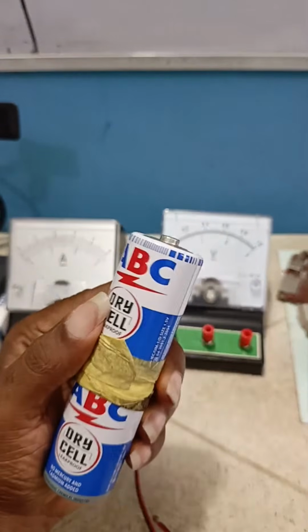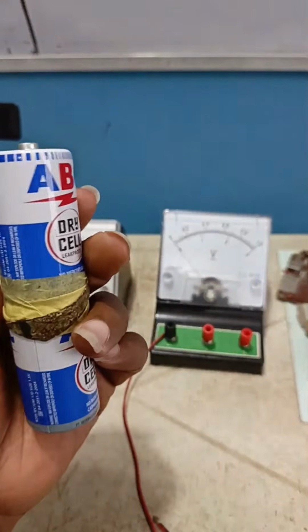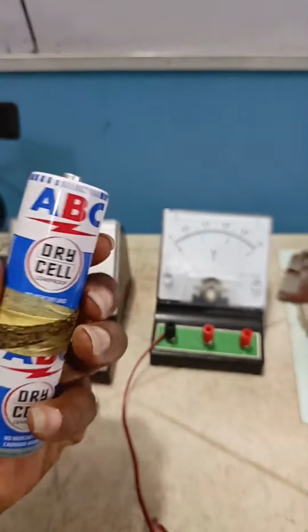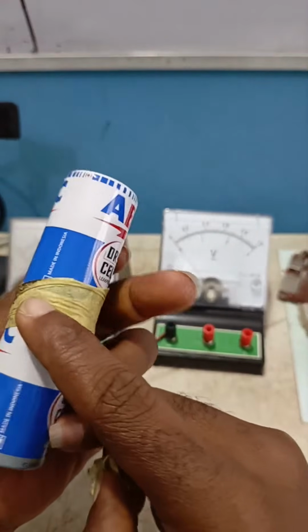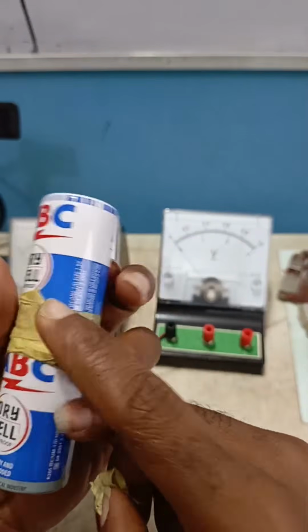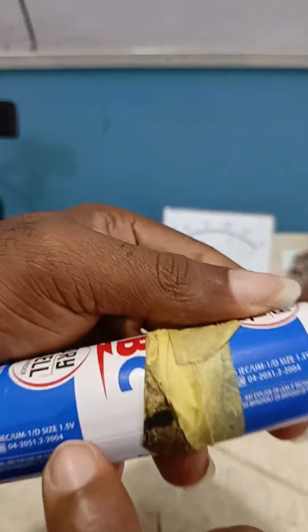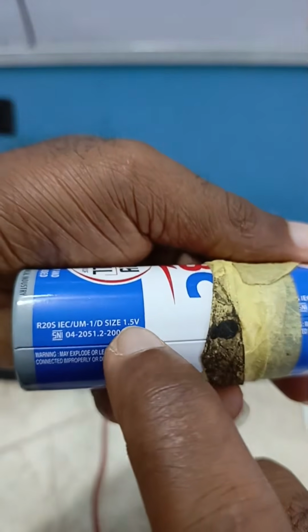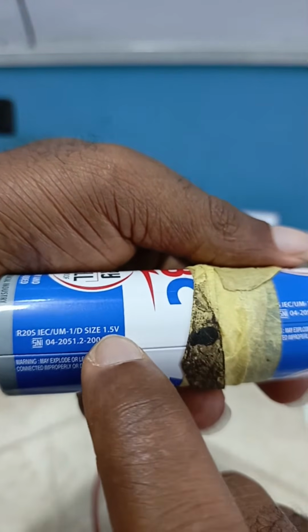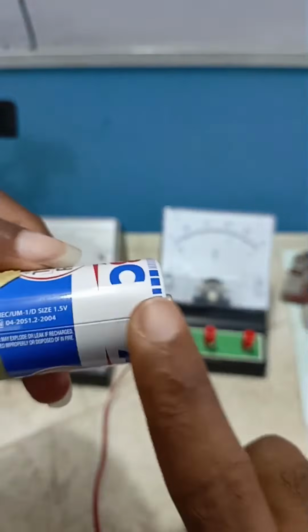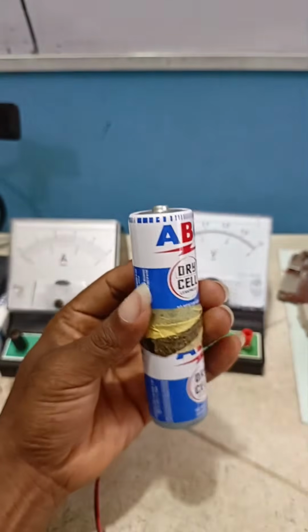Each of them is 1.5 volt EMF. It's usually written on it. I think on the part I sellotaped, it's usually written. You can see it, good. You can see 1.5 volts. So this 1.5 volts, this 1.5 volts. Two of them are connected in series.